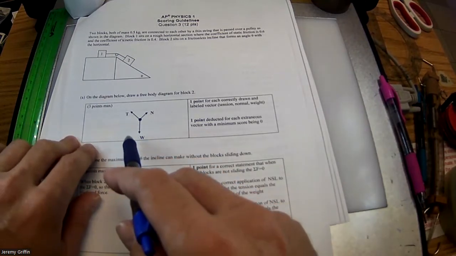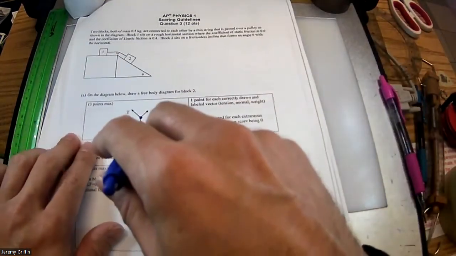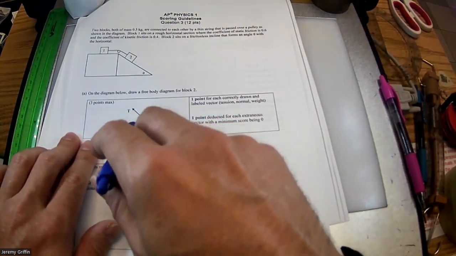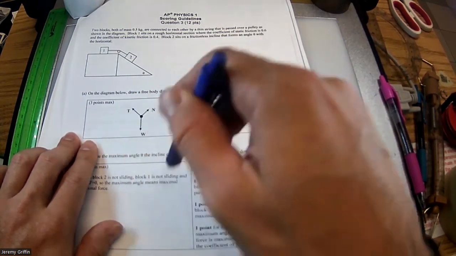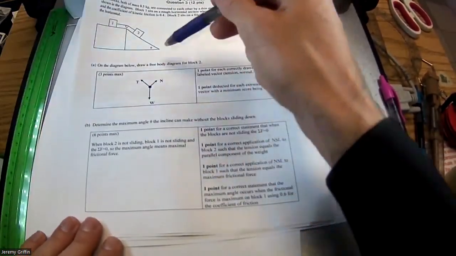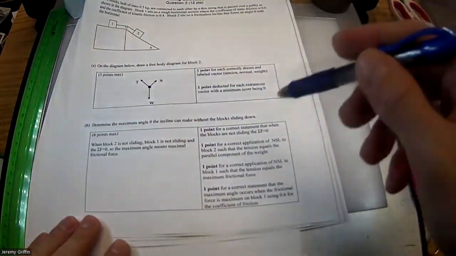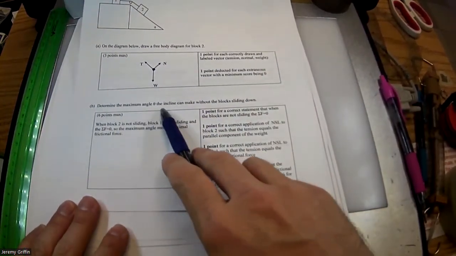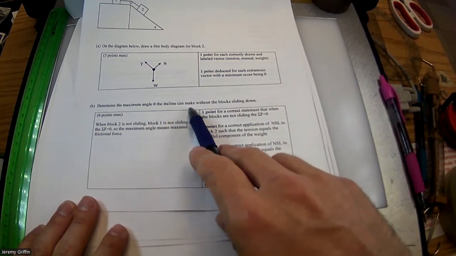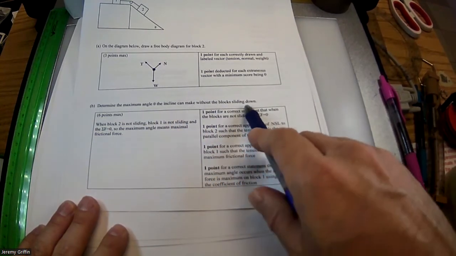Now, for any next analysis step, I would take this weight and break it into components. I would call this weight mg, and then say mg cosine theta, mg sine theta, and then whatever analysis I had to do from there. I use F sub n as normal force, F sub t for tension force, but there are different ways to show those things, right? Part B, determine the maximum angle theta that the incline can make without the block sliding down.